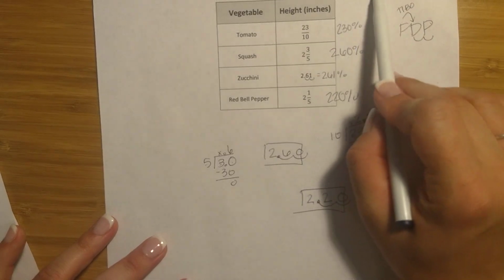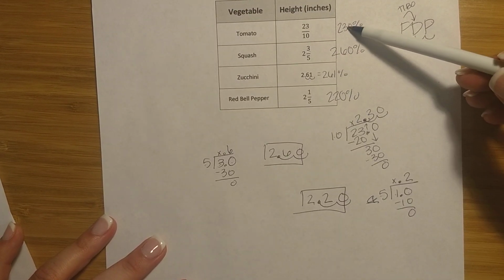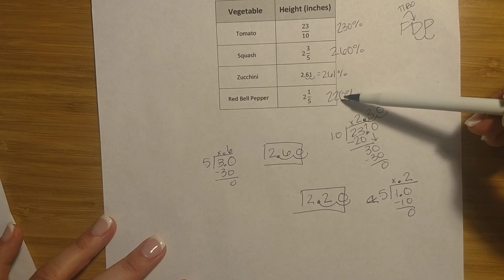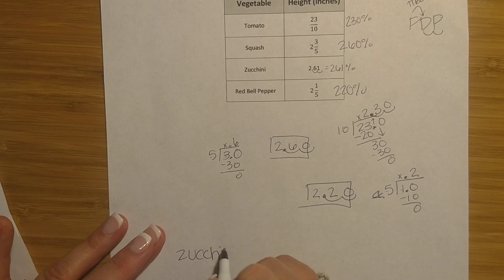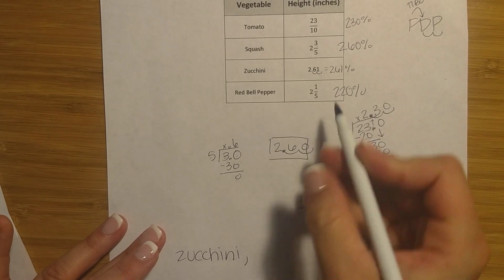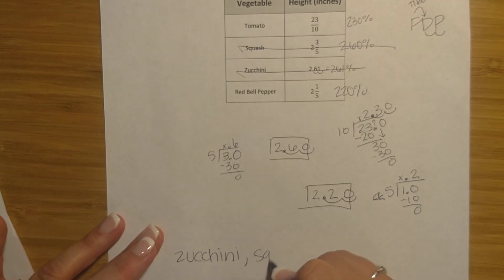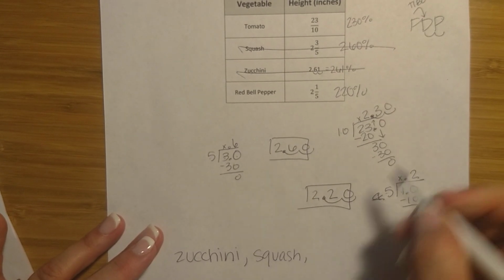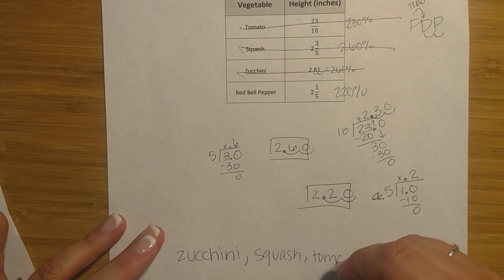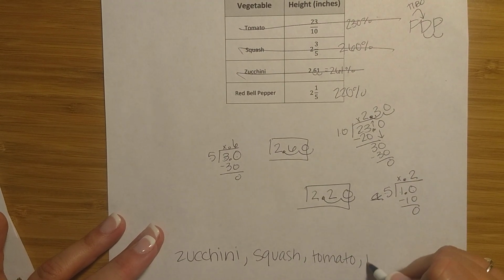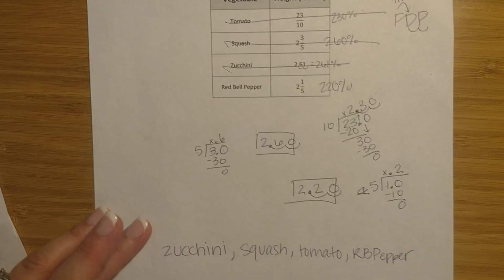So if I'm going to order them from tallest to shortest, what's my biggest percentage? 230, 260, 261, and 220. It looks like zucchini comes first. Okay. I'm going to mark him off, then squash. And if I'm going down, 230 would come next, so tomato. And last but not least, red bell pepper, shortening that.